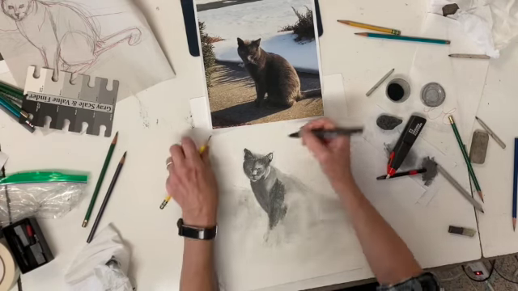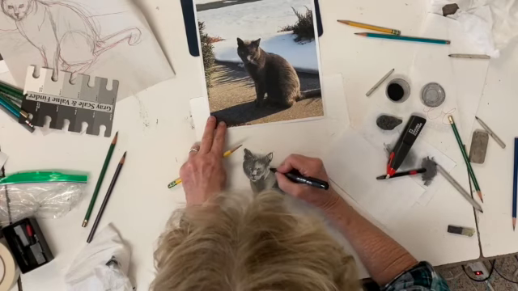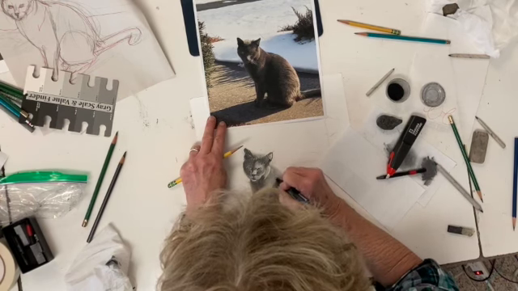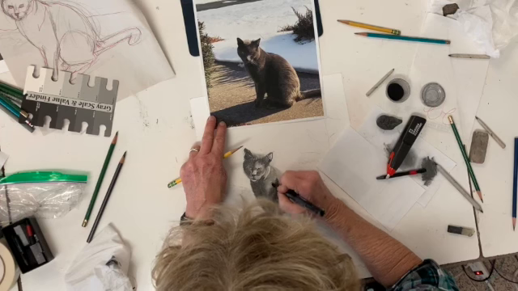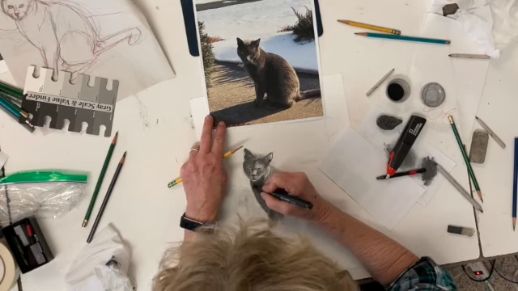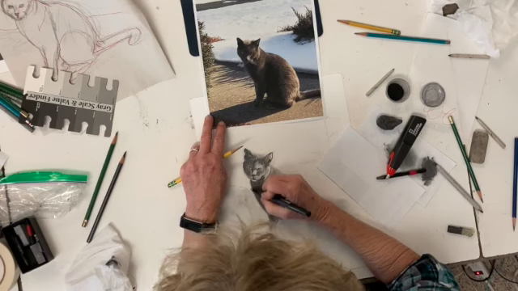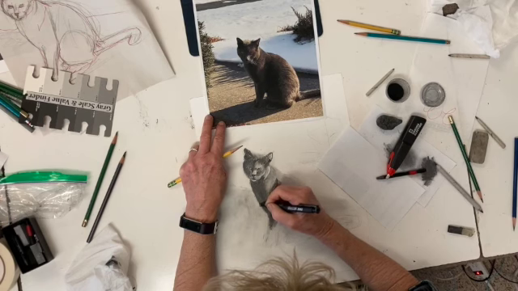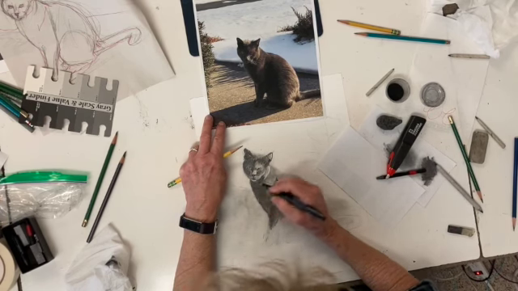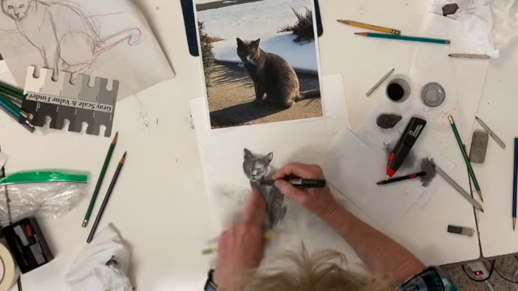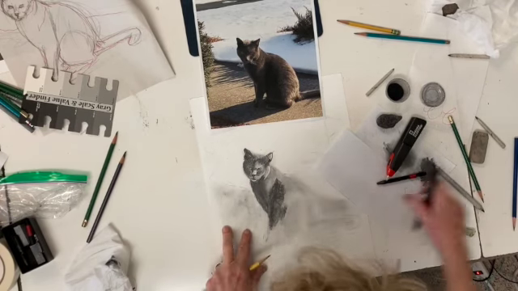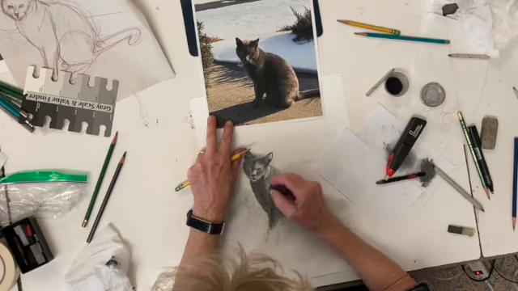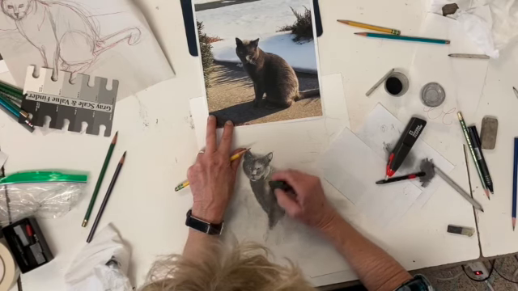Okay, so now I'm going to go in and start to look at some of that fur right there and start to indicate a little bit of texture. And over here on the highlight side, I'm going to indicate a little bit of texture in here. And here's my kneaded eraser. I'm going to go in and lift a little bit more here.